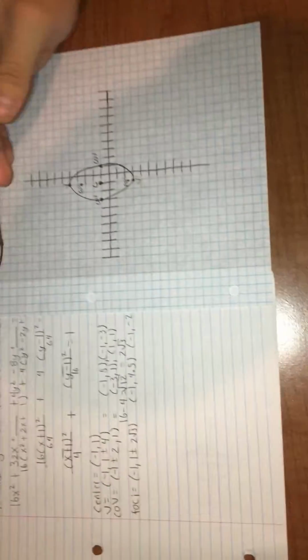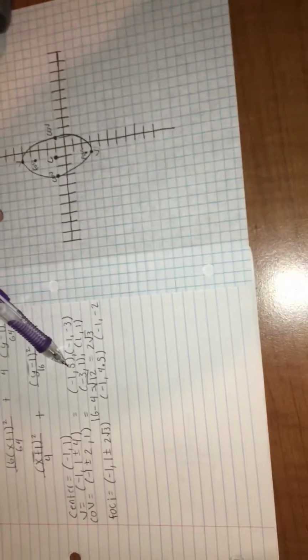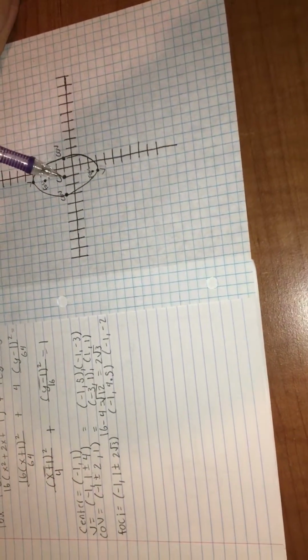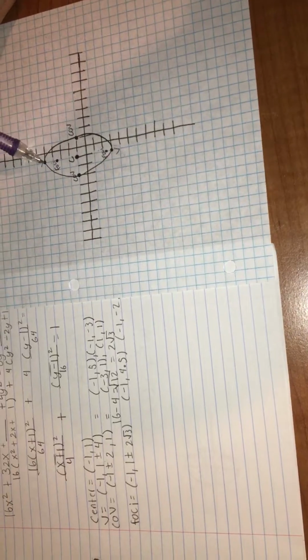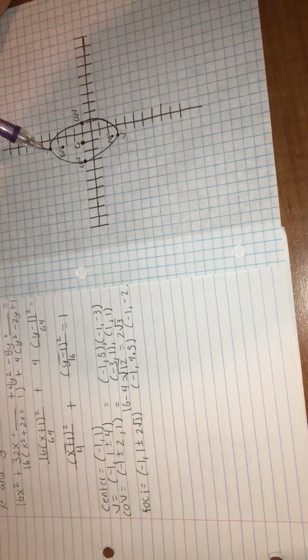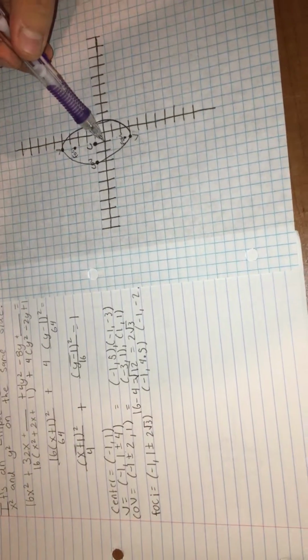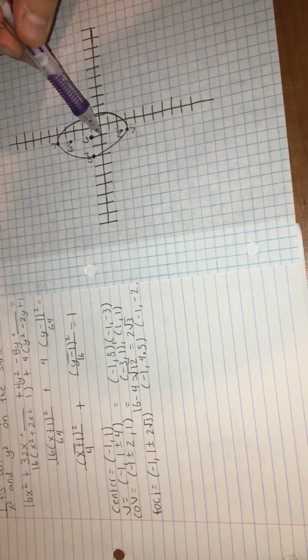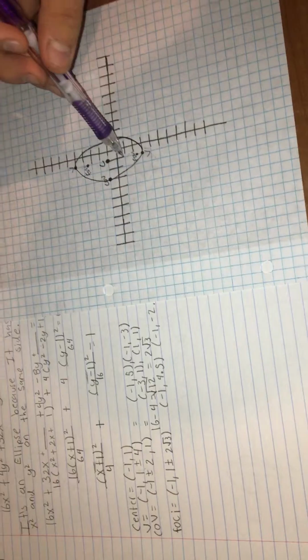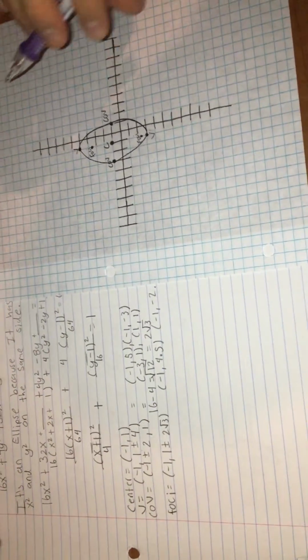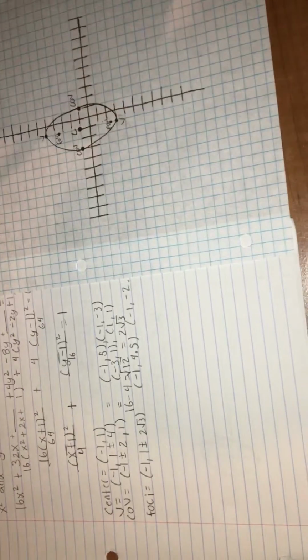And then the vertices are -1, -1, and 5. So you go -1, up 5: 1, 2, 3, 4, 5. That's one vertex. The next one is -1, -3, which you have to go down 3: 1, 2, 3. And that's it. That's your 2 vertices, which are the biggest of values.